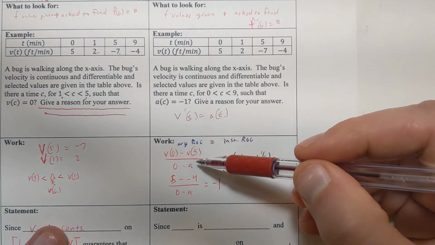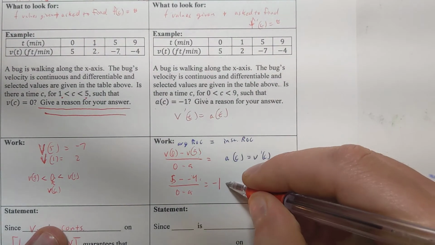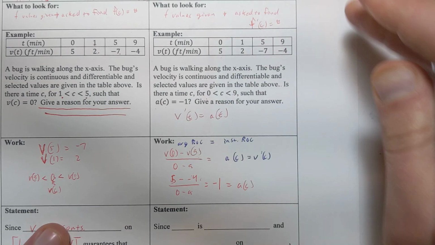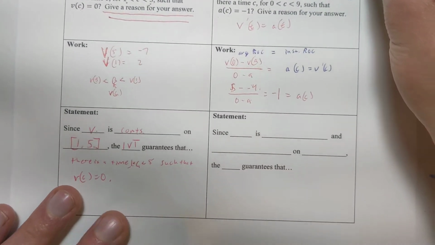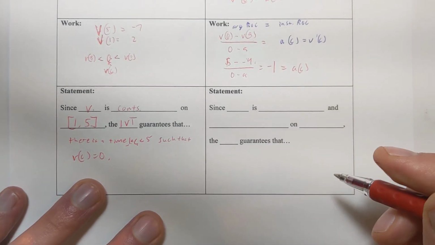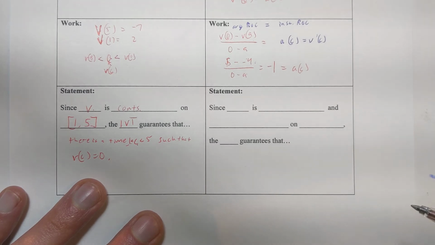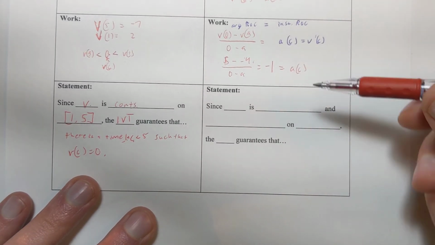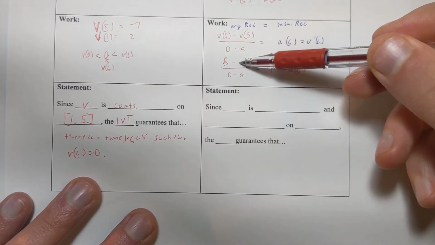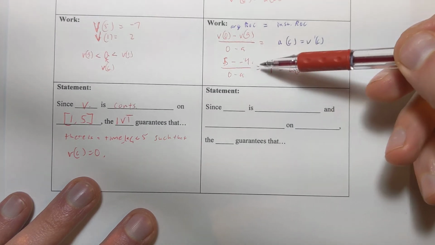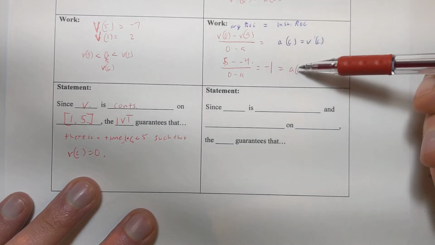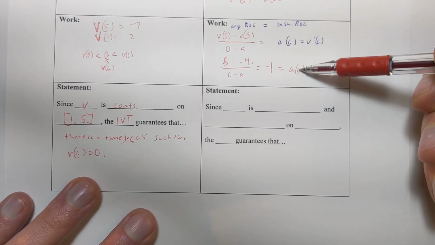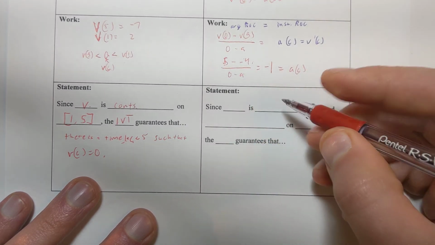So once we show this, we make our statement. Don't try to get cute and try to figure out what's the least amount you can get away with. You show that the average velocity over the interval equals the instant rate of change, then you make the following statement.